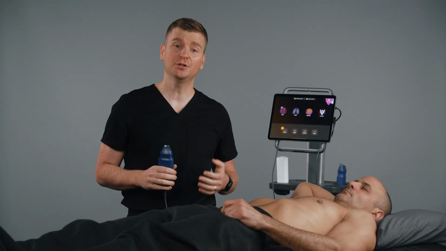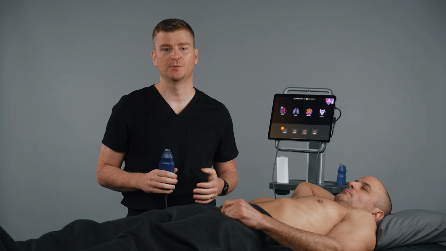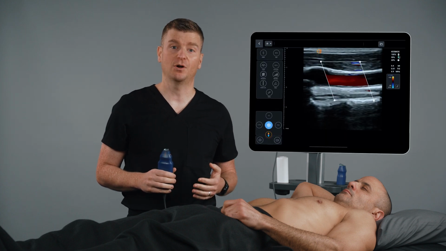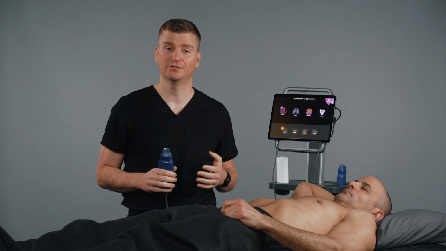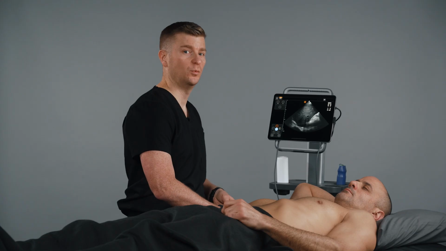I'm going to show you how to use Color Doppler on your Kosmos system. Color Doppler, also referred to as color, helps you visualize blood flow direction and velocity. We have color on both Torso-One probe and the Lexsa probe. Here I'm using the Torso-One to demonstrate on the hepatic vein.